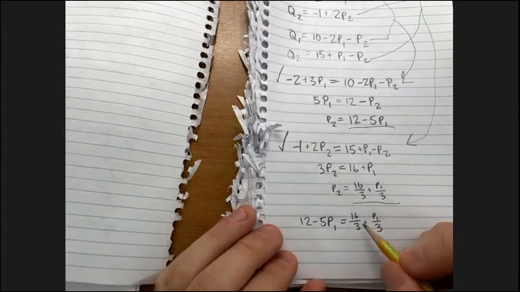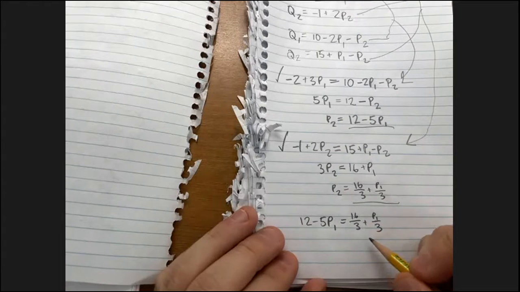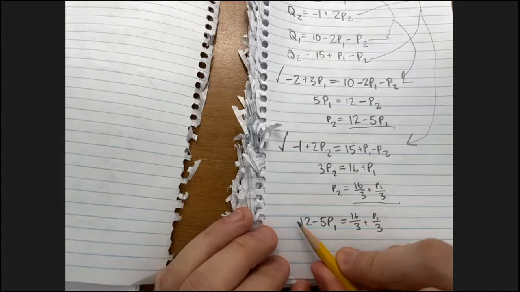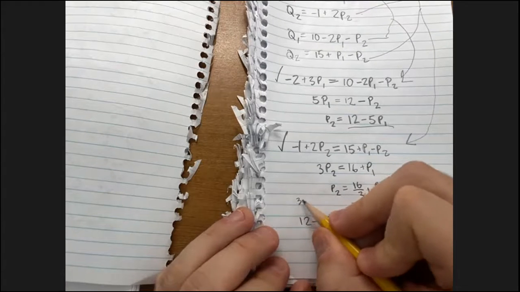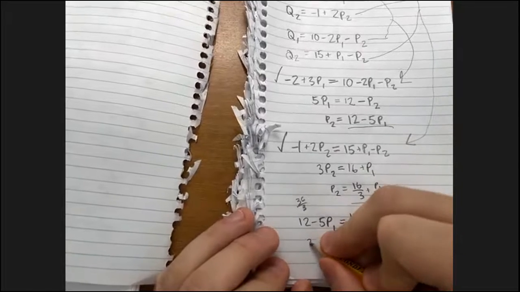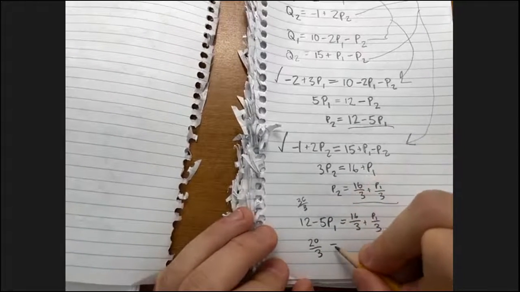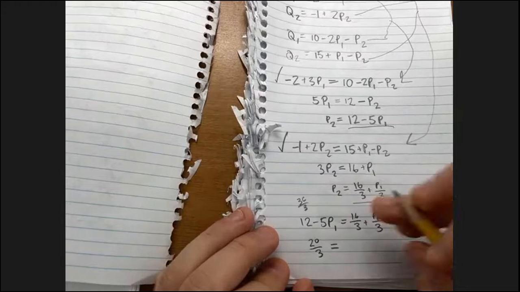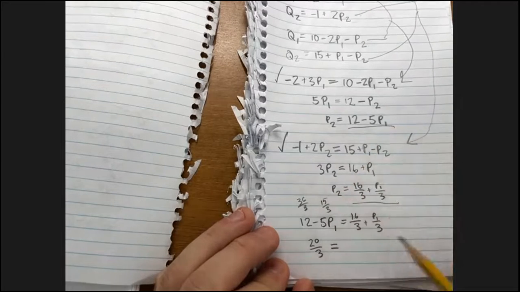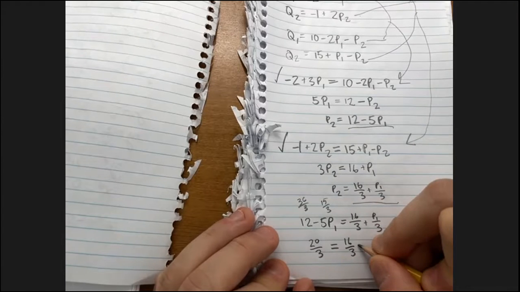What do I need to do now? This is actually equal to 5 1/3. Can I subtract 16 thirds from both sides? This is actually 36 thirds, right? 36 minus 16 thirds is 20 thirds. Now if I add 5P1 to both sides, 5 is actually 15 thirds, plus 1/3 is 16 thirds P1.